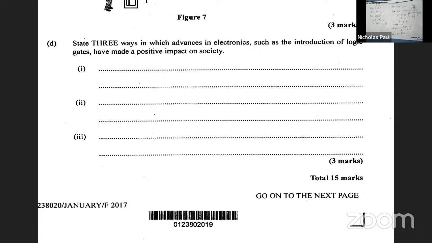Help with communication. Smoke detectors, right? So for security reasons, to help with calculations and different functions, and to help with communication, right?